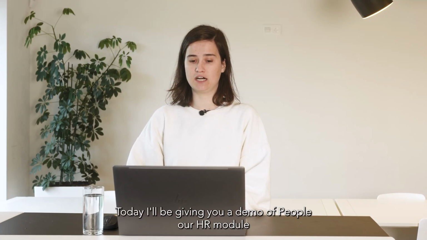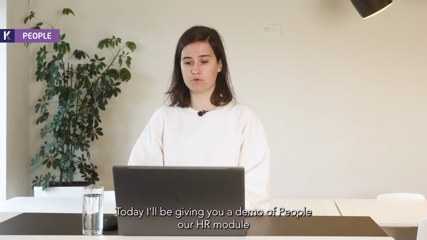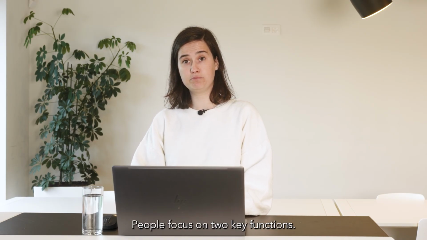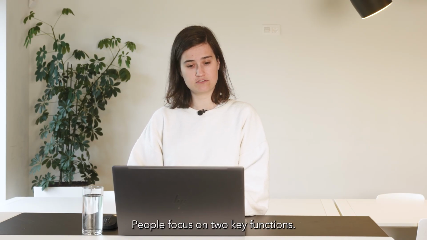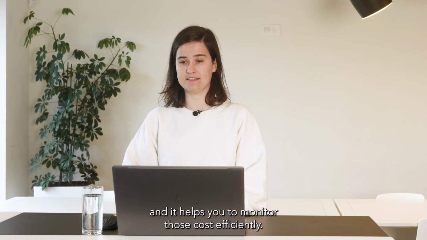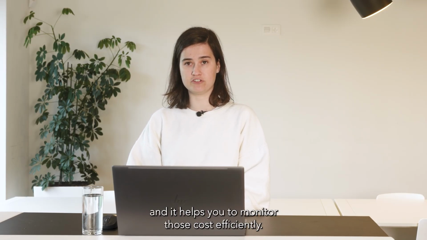Hi everyone, today I'll be giving you a demo of People, our HR module designed specifically for the construction industry. People focuses on two key functions. It provides insights into the labor cost on the construction sites and it helps you to monitor those costs efficiently.